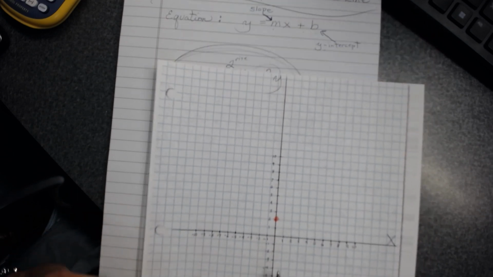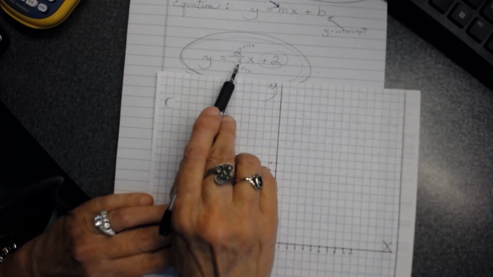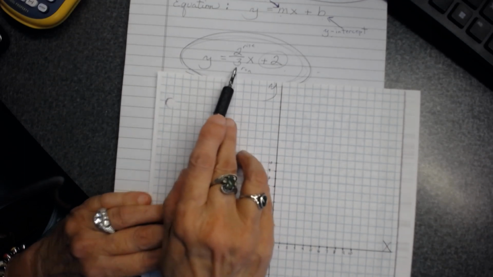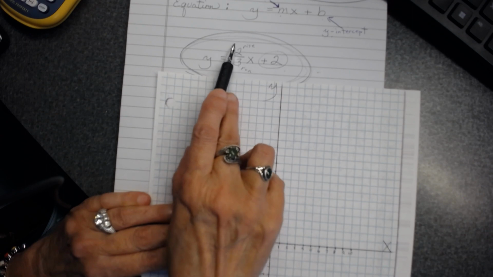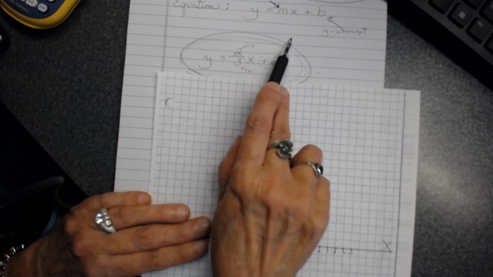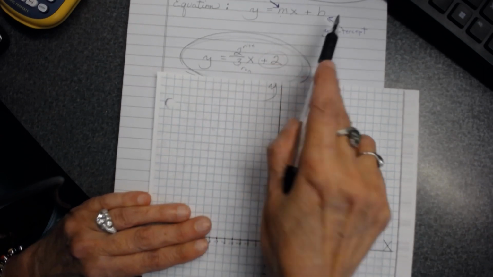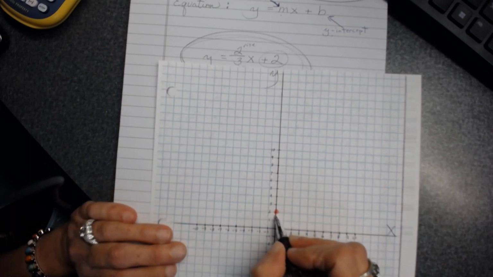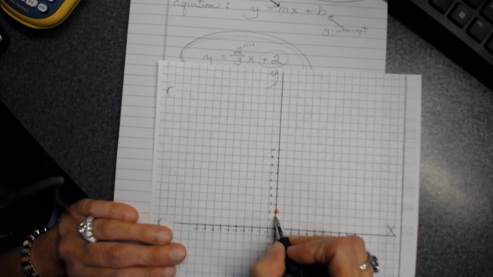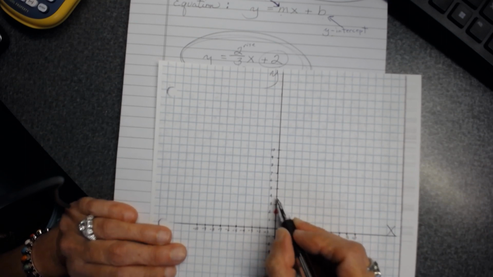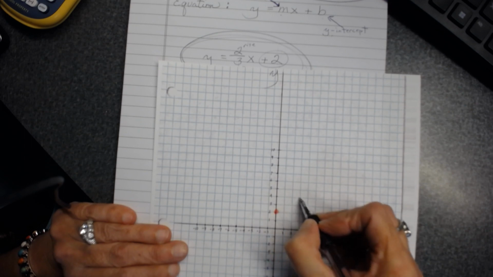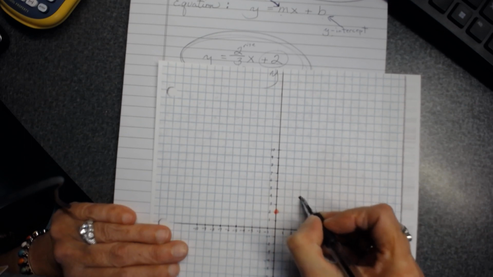Okay, now we know that our slope is 2/3, and it's positive 2/3. So we'll go up 2 over 3. From the y-intercept, I'm going to go up 2, 1, 2, and over 3, 1, 2, 3, and put a point.